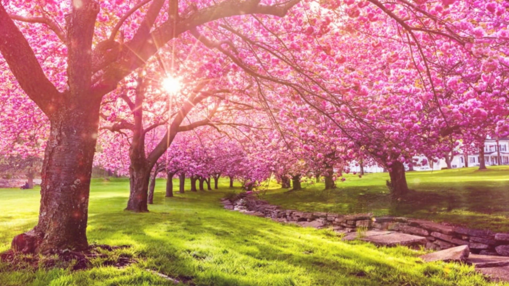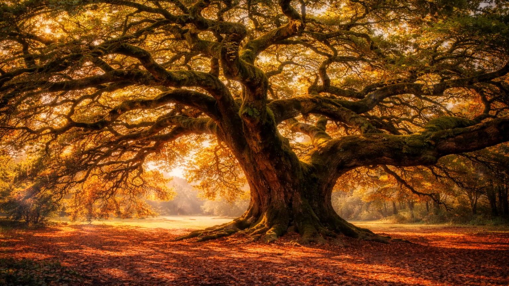When old trees fall, their influence continues. Their wood nourishes soil. Their space allows new growth. The forest remembers them through structure and nutrients. Their contribution does not end.